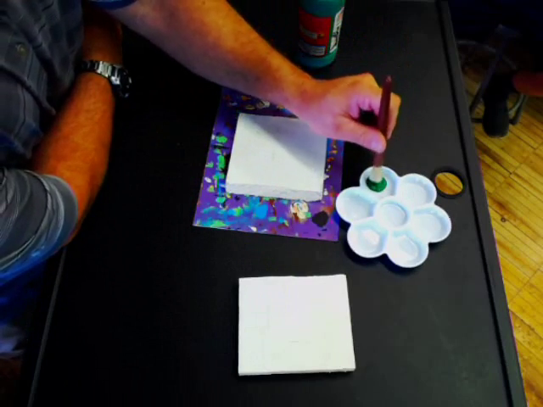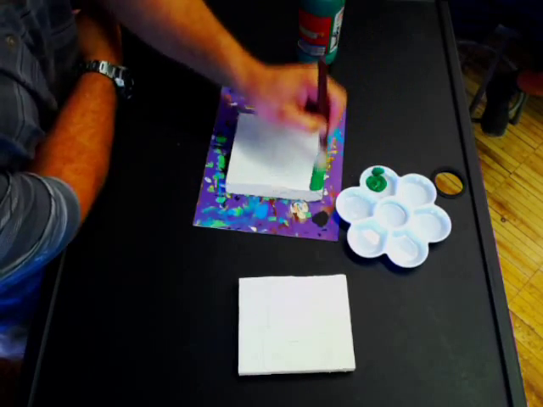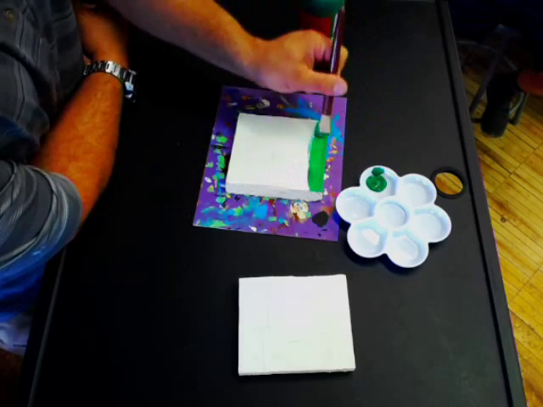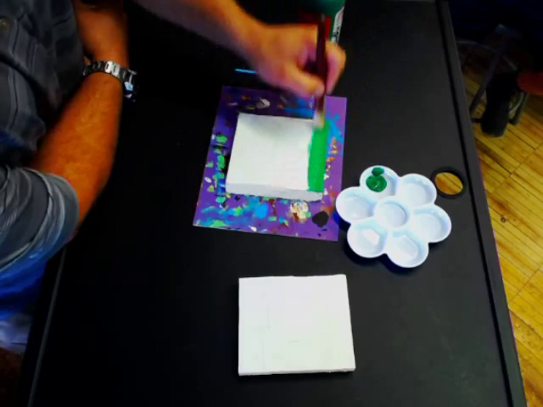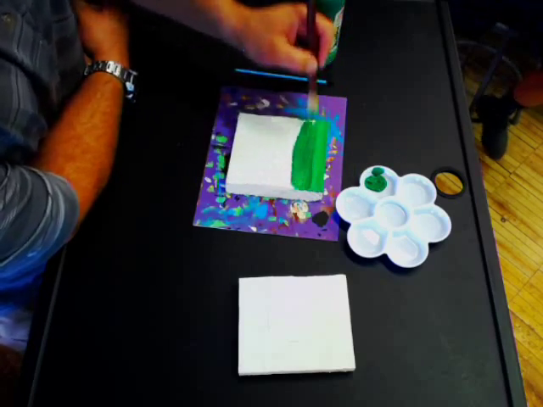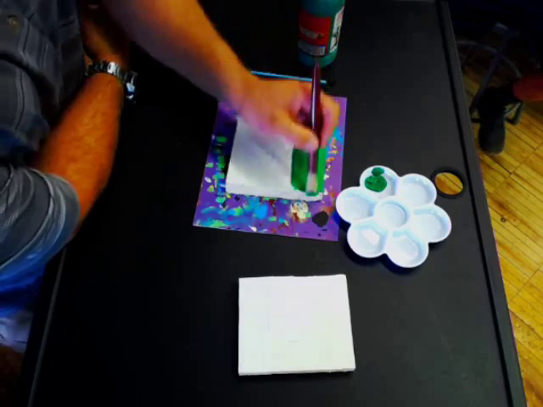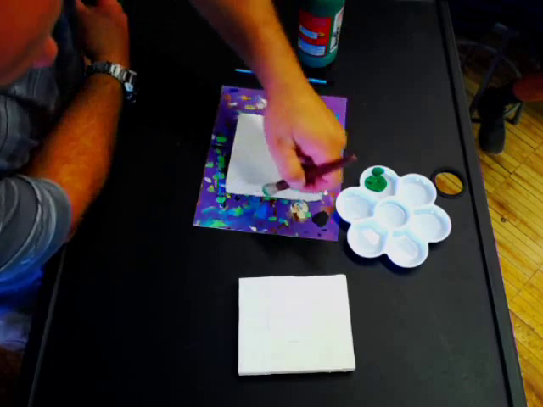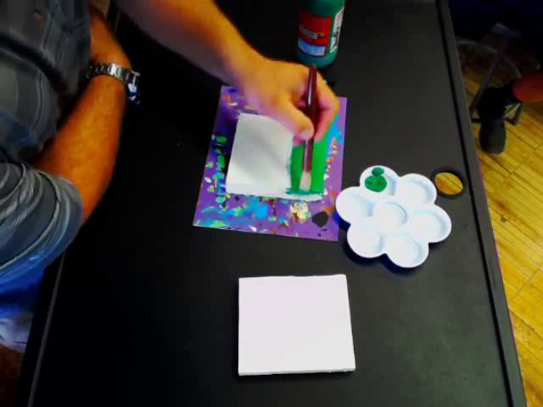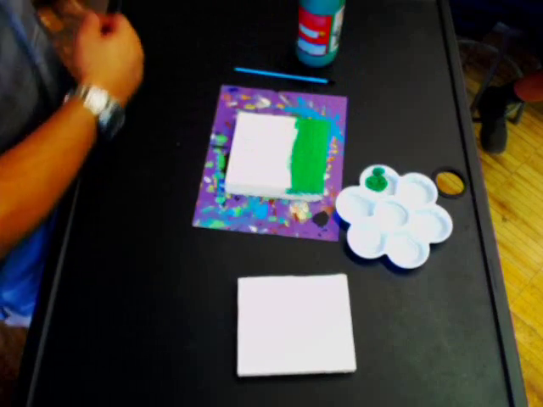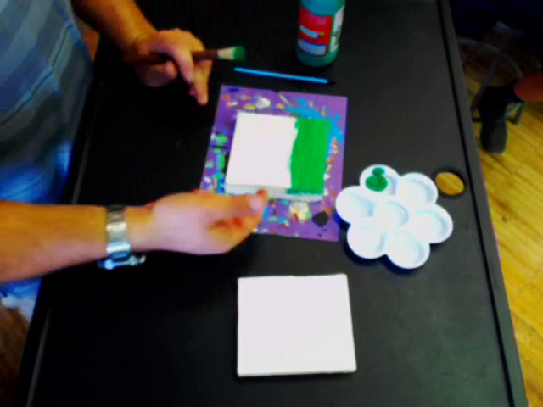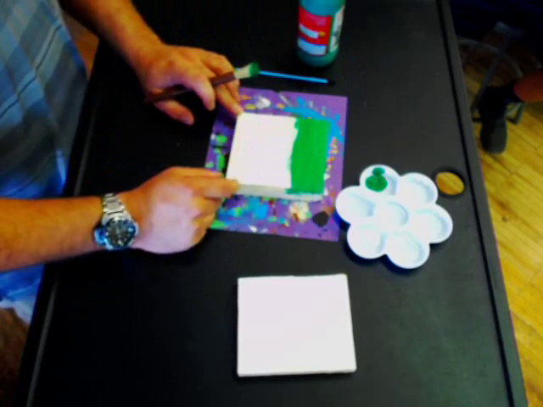We dip our paint in, and then we just come across in one direction. Rotate your brush around. Notice I'm making all the lines go in one direction, right? Everyone see that up there? The sides, you're painting your sides. If you're not going to paint your sides, which I don't recommend, you have to be extremely careful when you're painting your top not to get any paint on the sides. That's why we tell you to paint the sides.